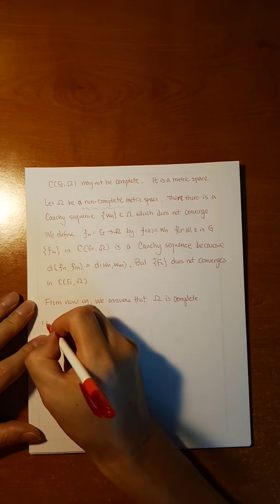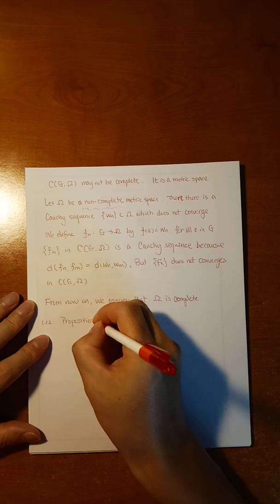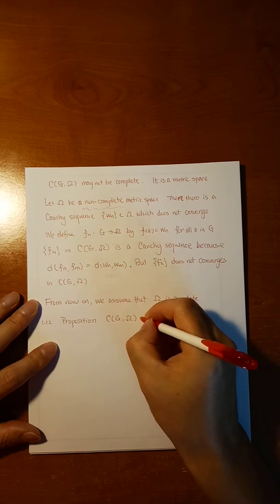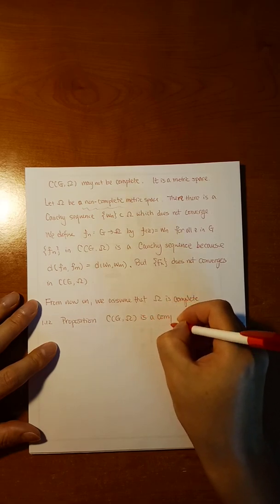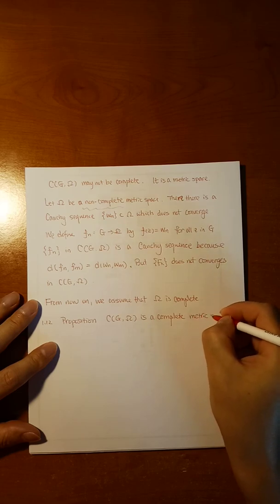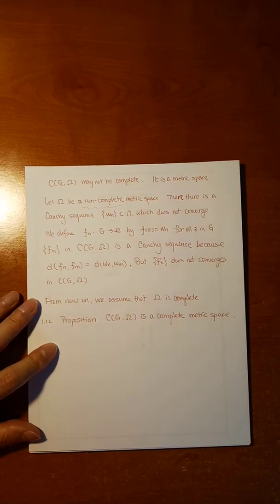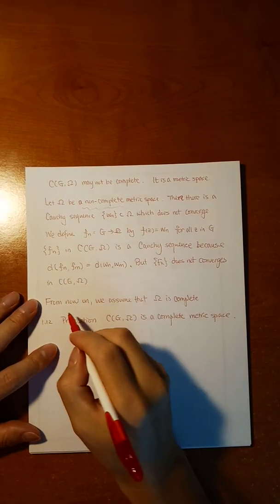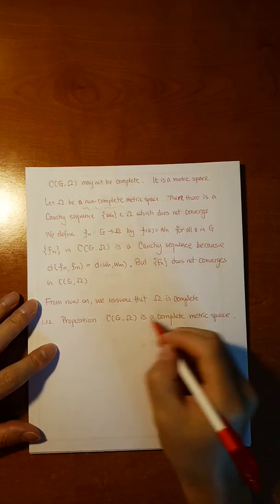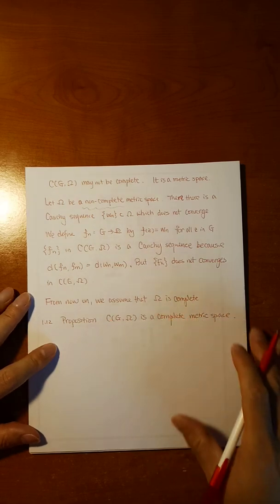Then we're going to prove proposition 1.12, that C_G(Ω) is a complete metric space. So from this proposition and the previous example, we can see that the completeness of C_G(Ω) is totally determined by the completeness of the image set Ω.